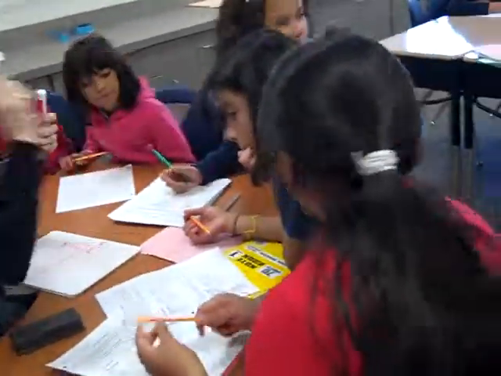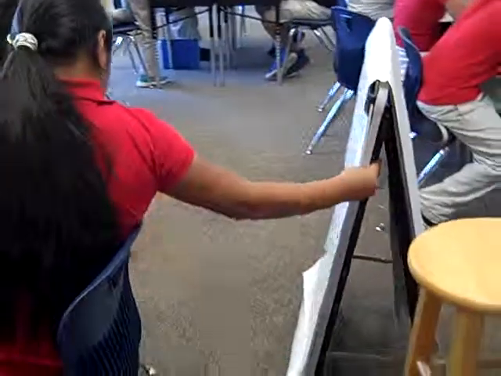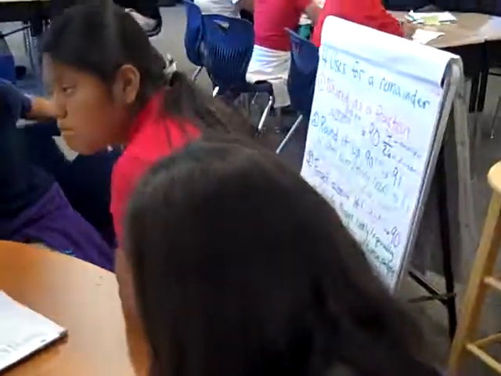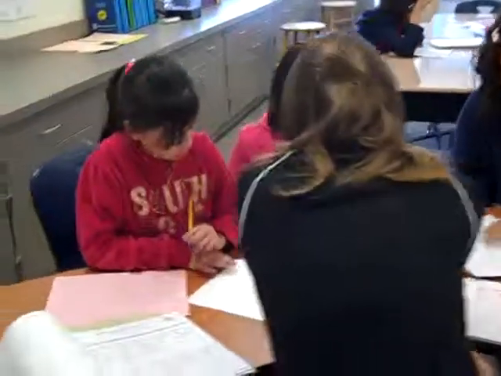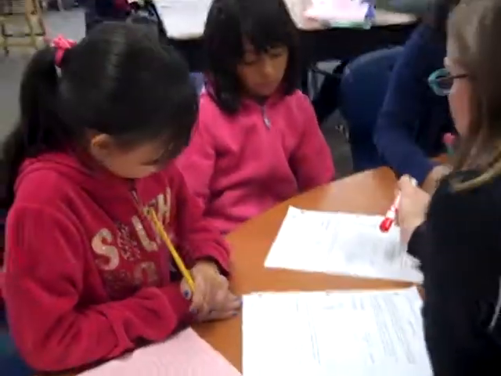All right, so can you turn our anchor chart to face us? So you're saying we need to round it up, right? Do you all agree? ¿Qué necesitamos hacer con el remainder?